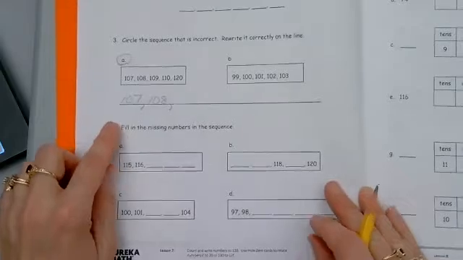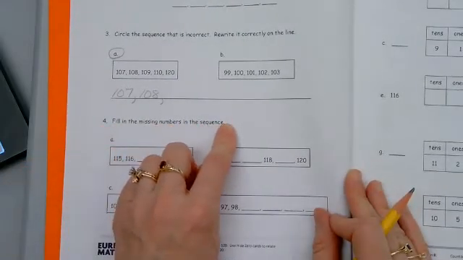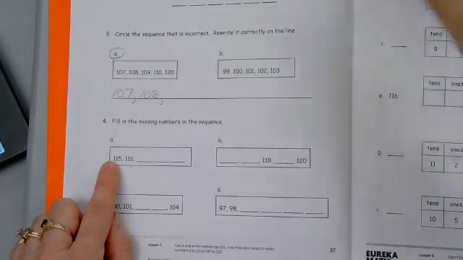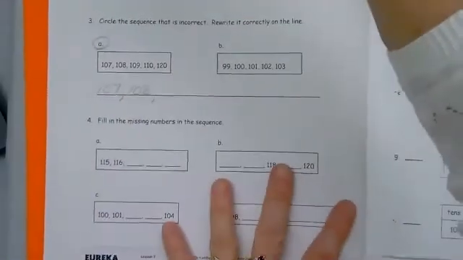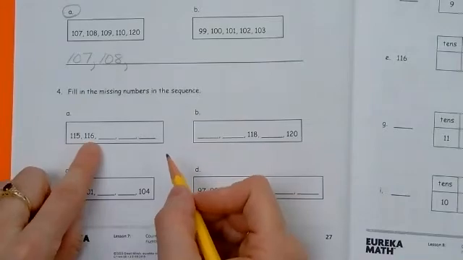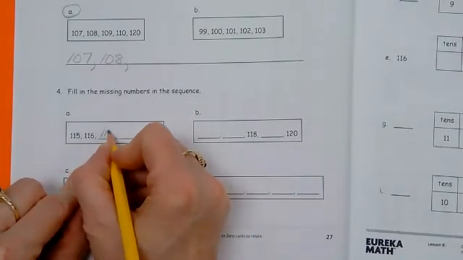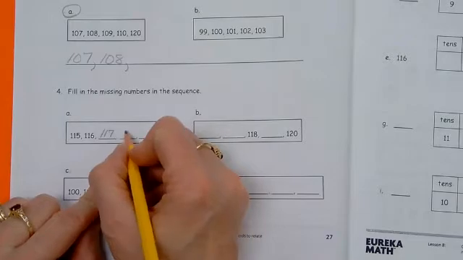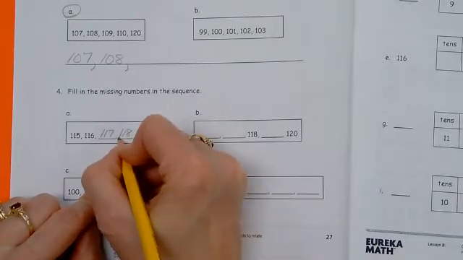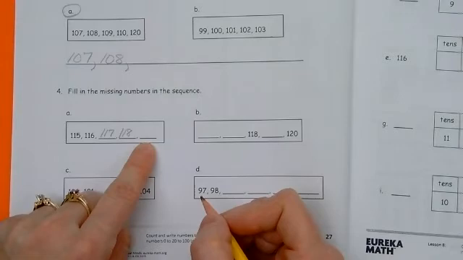Okay, class, looking at number 4. Number 4 says fill in the missing numbers in the sequence, okay? So in A, we have 4 problems that we need to do, right? A, B, C, D. Okay, 115, 116, what comes next? 117, what comes after that? 118. Right, what comes next, class?